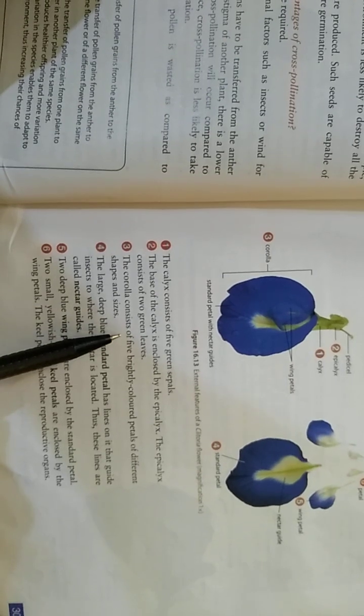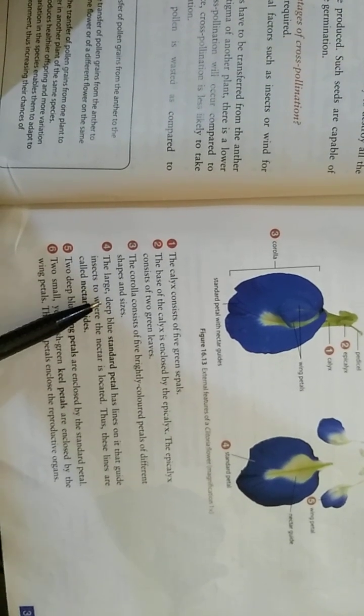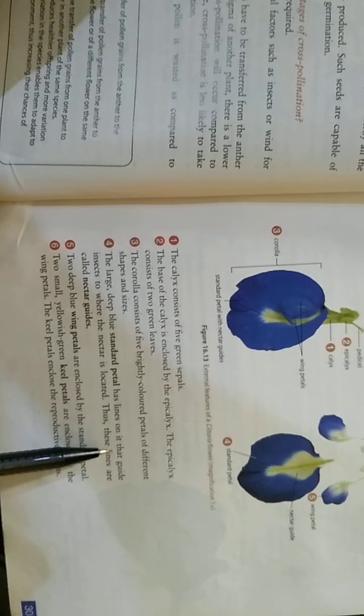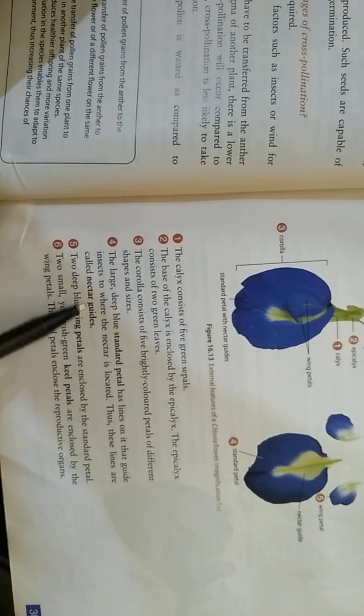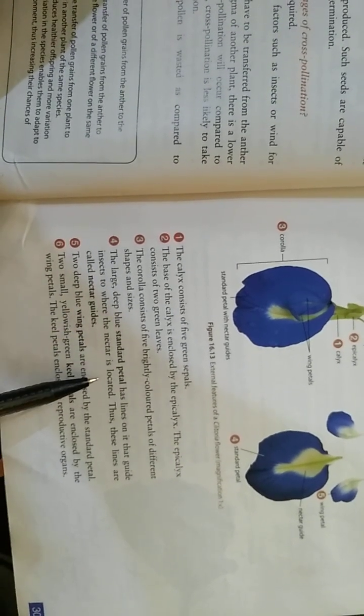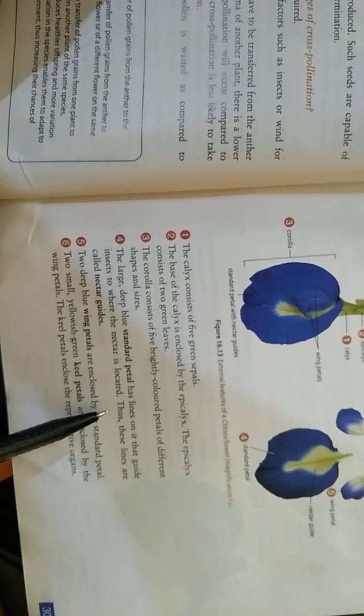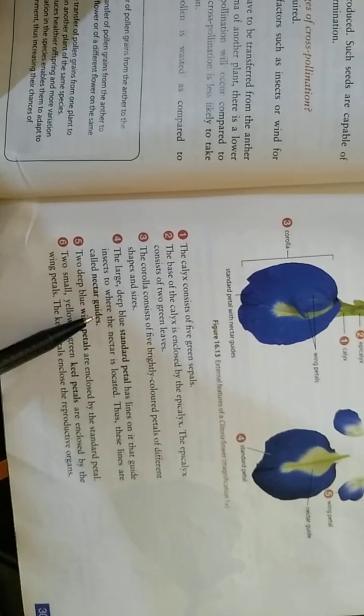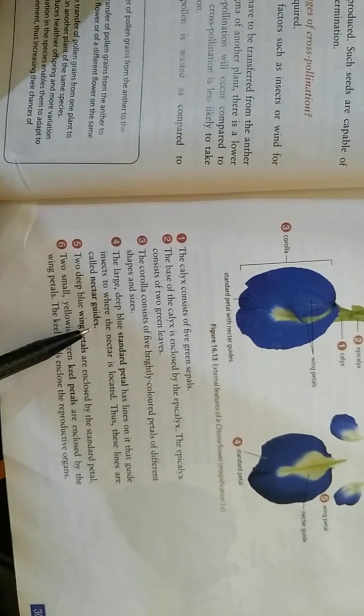The corolla consists of 5 brightly colored petals of different shape and size. The large deep blue standard petal has lines on it that guide insects to where the nectar is located. Thus, these lines are called nectar guides.